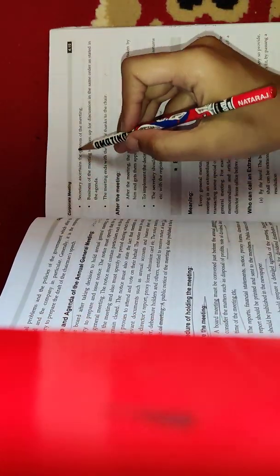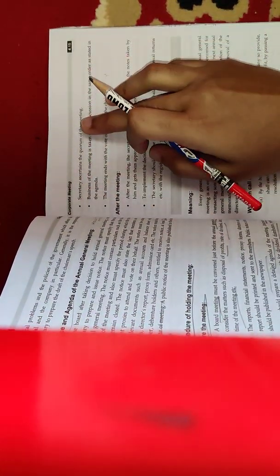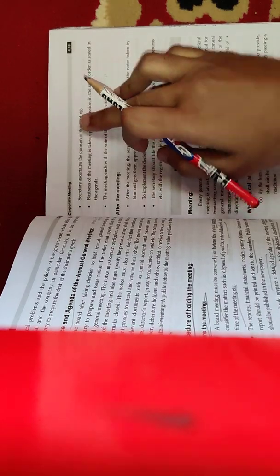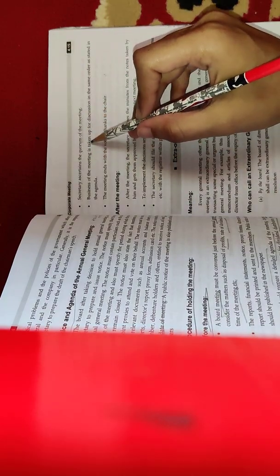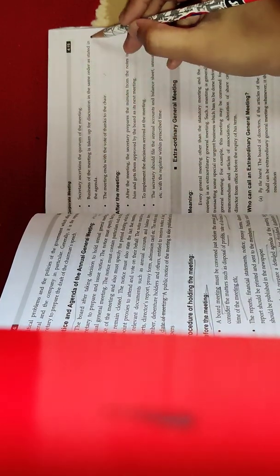Next, the chairman will take the chair to conduct the proceedings of the meeting. The chairman will come and start the meeting. He will take care of the proceedings of the meeting, after which the secretary ascertains the quorum of the meeting. Quorum of the meeting is basically that he will check who are the members who were invited and how many people have attended the meeting.